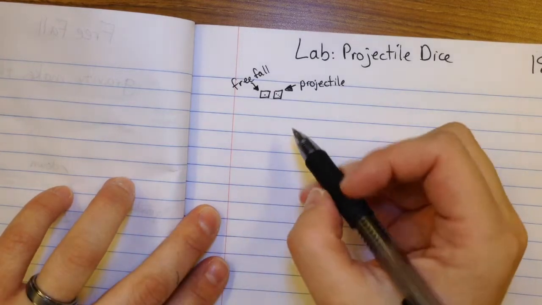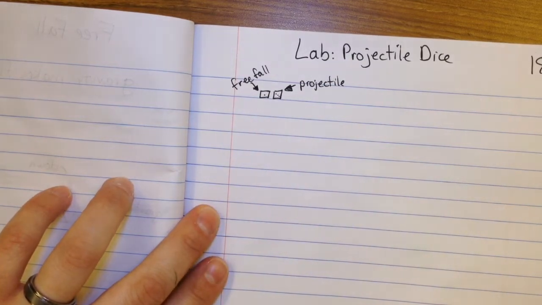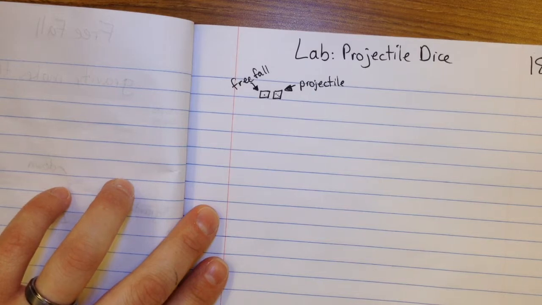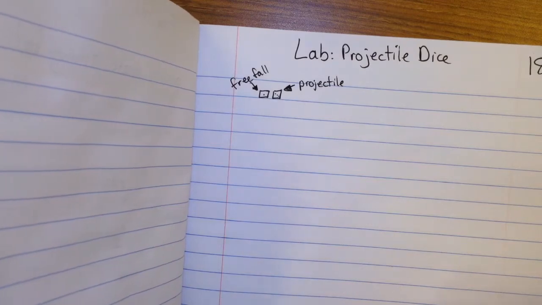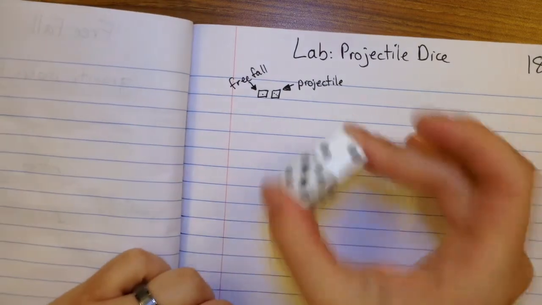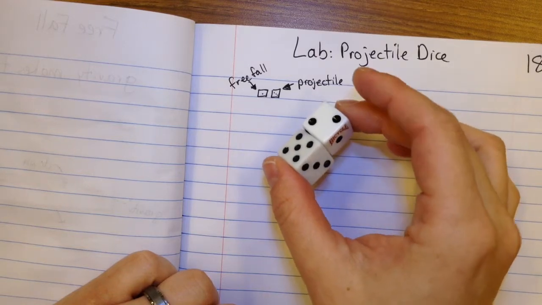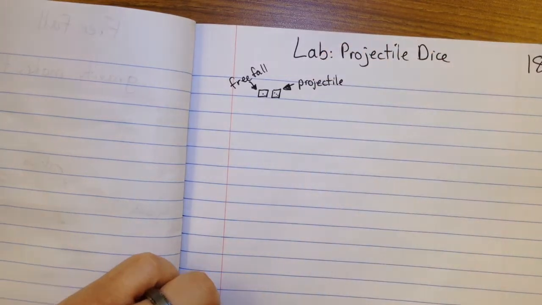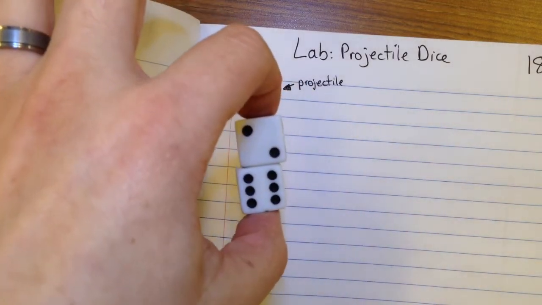So we want to free fall and projectile 2 different dice at the exact same time, which is not easy to accomplish. You have to take 2 dice and hold them up in the air, so that your hand is above the dice.